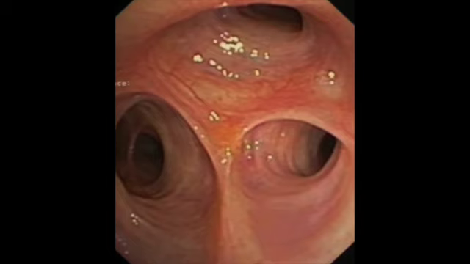Keep in mind a textbook perfect Mercedes sign versus common variations you may find in your patients. Now that we have found the right upper lobe through the tracheal lumen, we're going to remove the bronchoscope and replace it into the bronchial lumen.